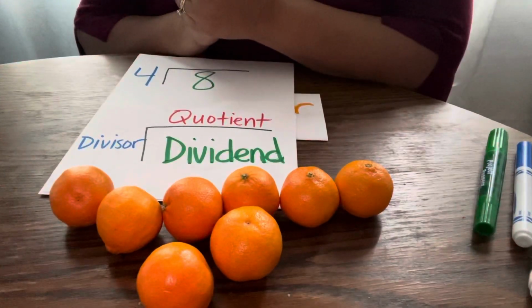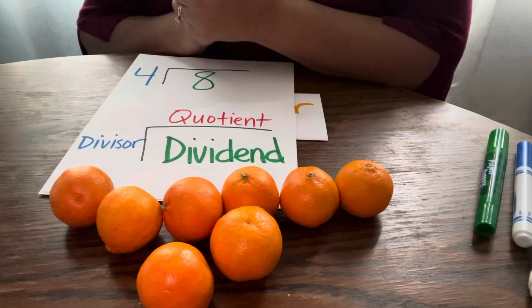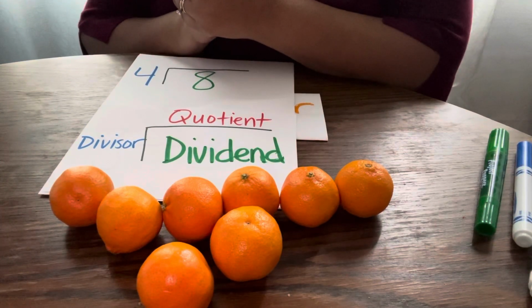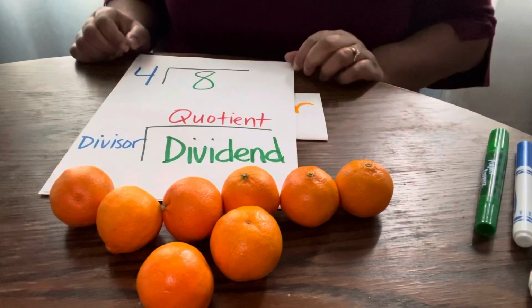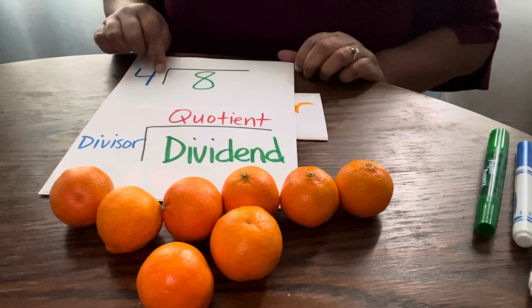Hi guys, I want to give you a little background on division before we get started with this part of our module. So division is basically when you take a large group of something and break it into smaller equal groups. So you might see a division problem that looks like this.